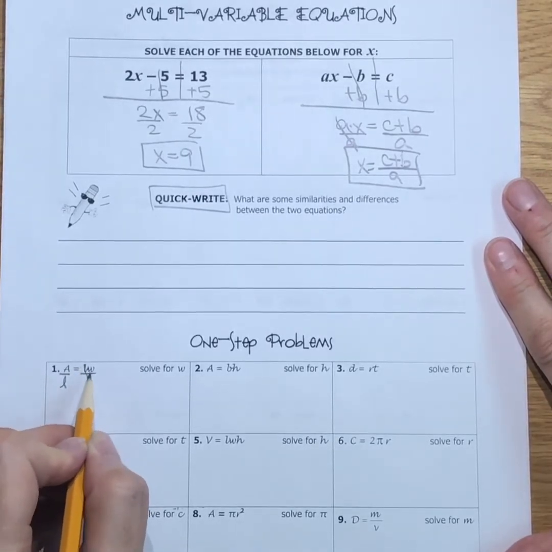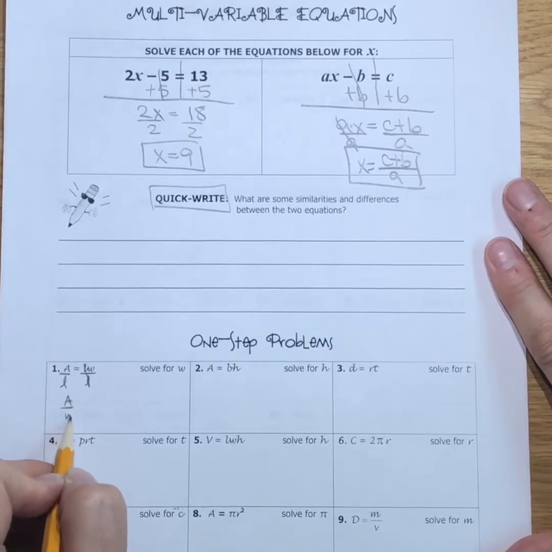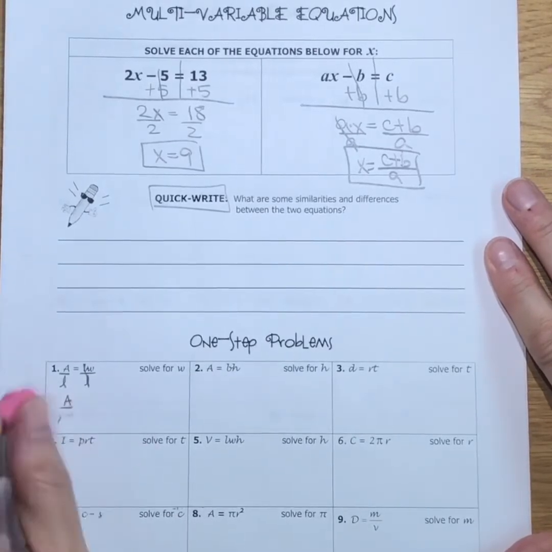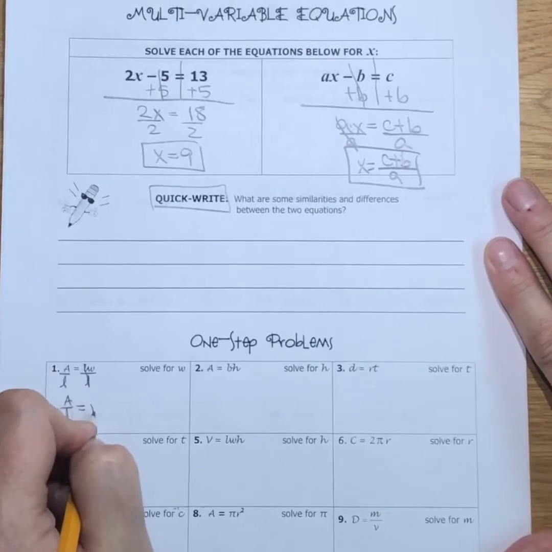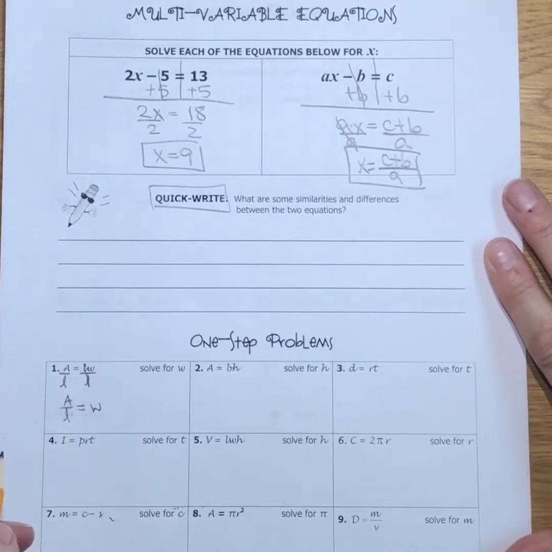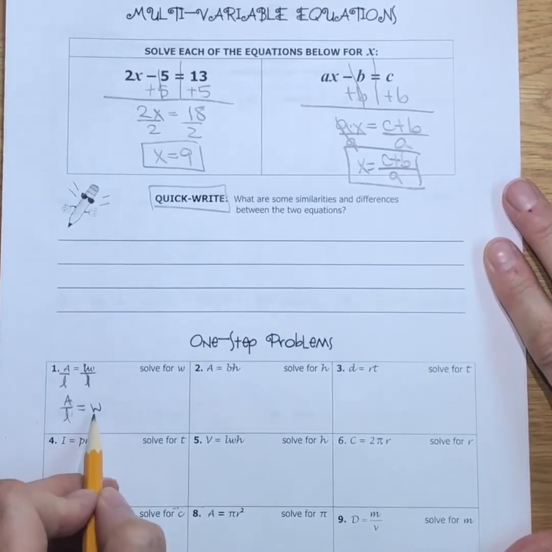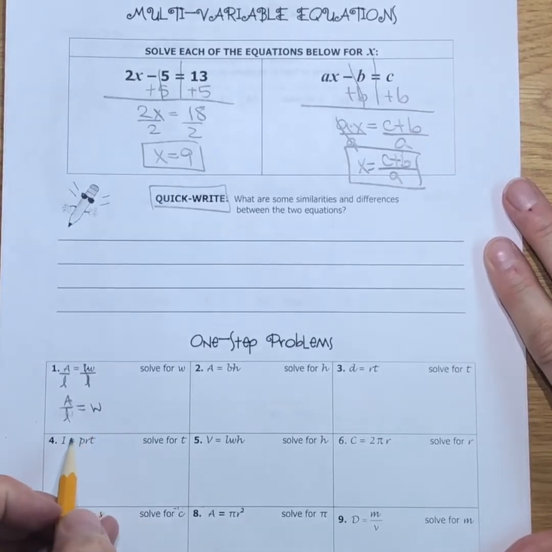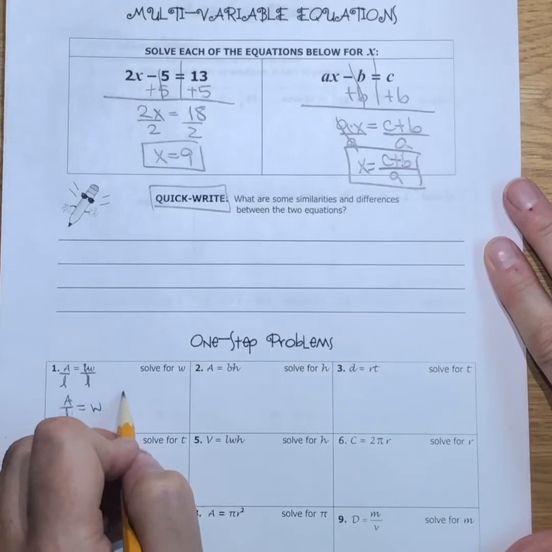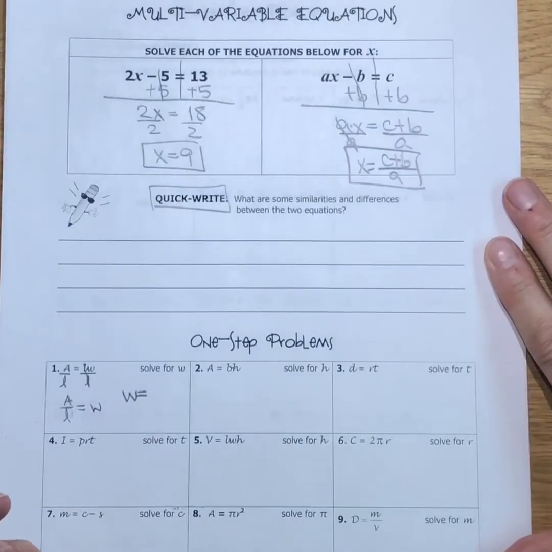So the L's divide out, and we get A over L, oops, I was thinking of the answer. A over L equals W. Well, I don't like to write the single variable that we're solving for on the right-hand side, because we need to get in the habit of always having the variable we're solving for on the left-hand side, especially before we get into more complex things like compound inequalities.